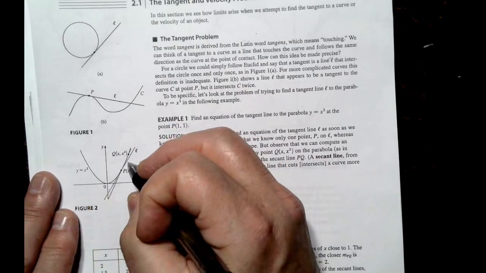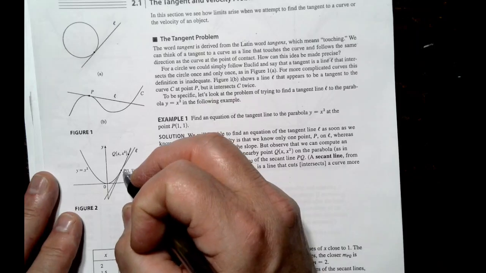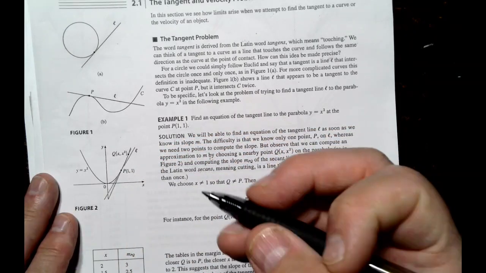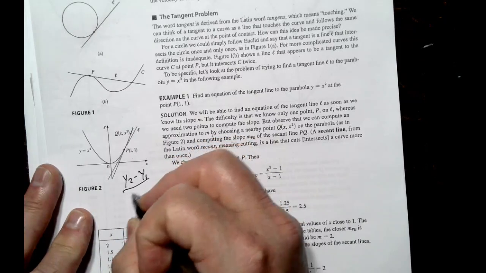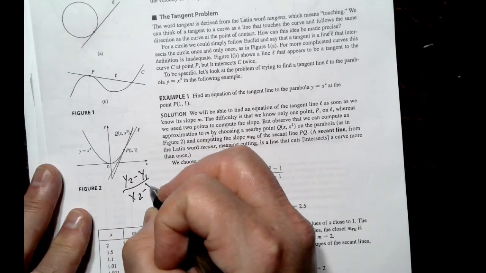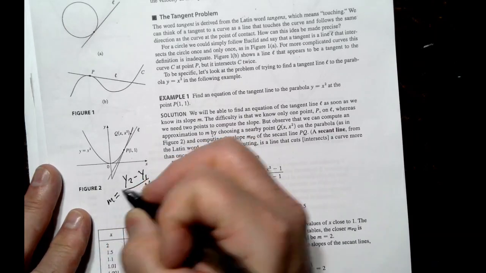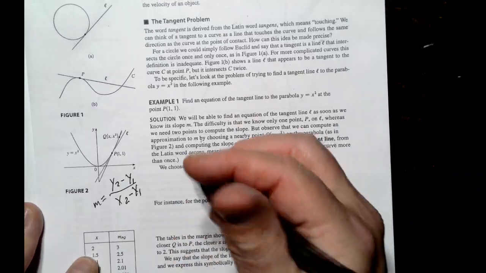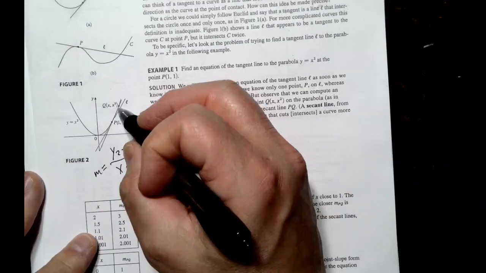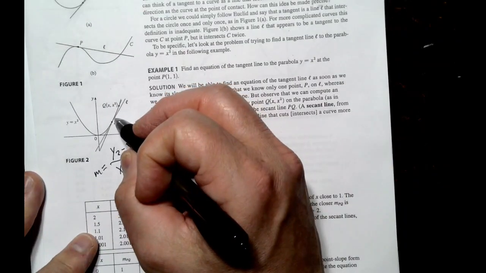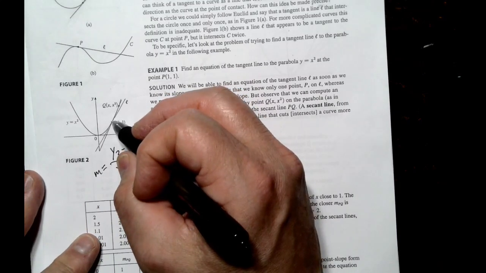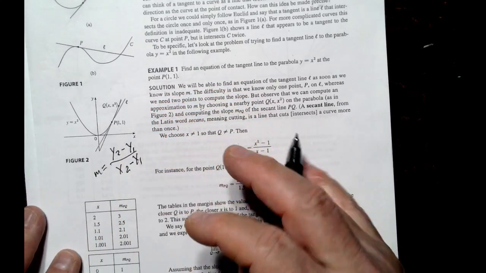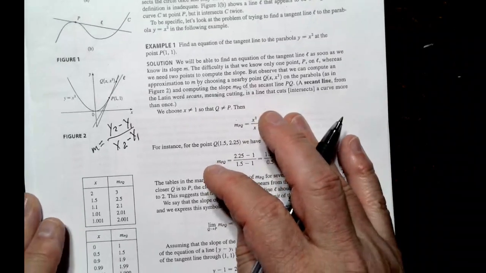And you can find the slope of that line pretty easily just using the slope formula. Remember, the slope formula is just y2 minus y1 over x2 minus x1. So you're just using the slope formula in this section over and over and over again. And what he does is he moves this number closer and closer to the point 1, 1. And when you get infinitely close to this point, you can tell what number your slopes are approaching.